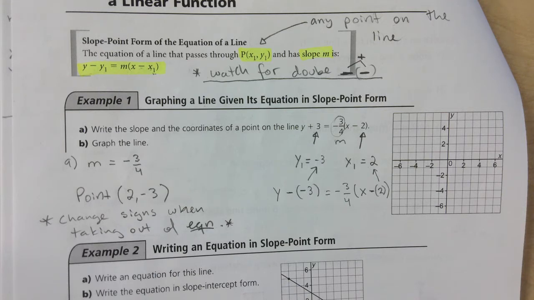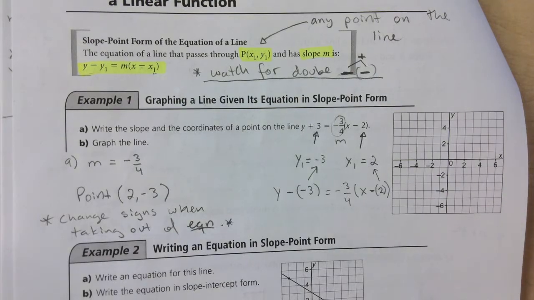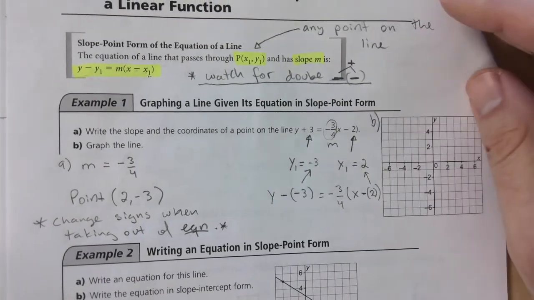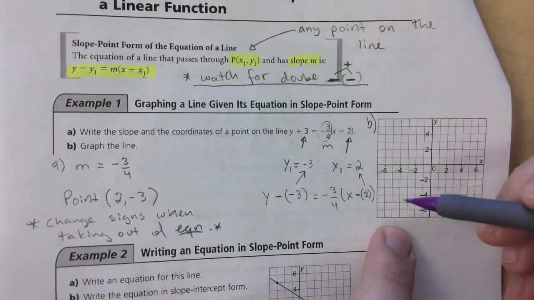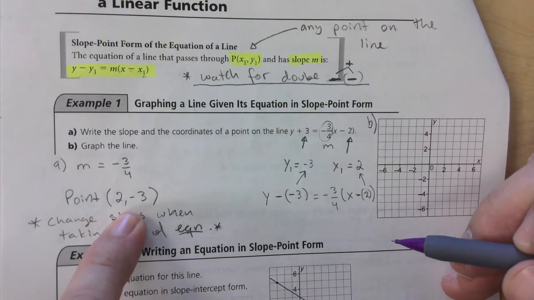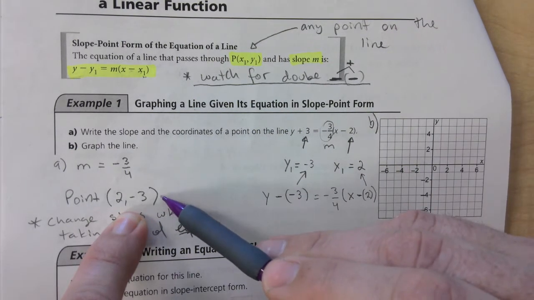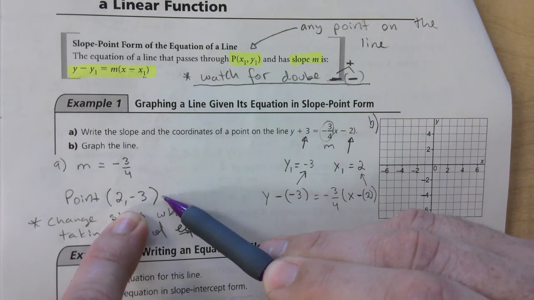Okay, so now we're going to graph the line. This is B here. We're given a grid. We're going to start with the point. Before, we started with the intercept. We don't have the y-intercept, but we do have the point. You always have to start somewhere. Earlier we started with a y-intercept.